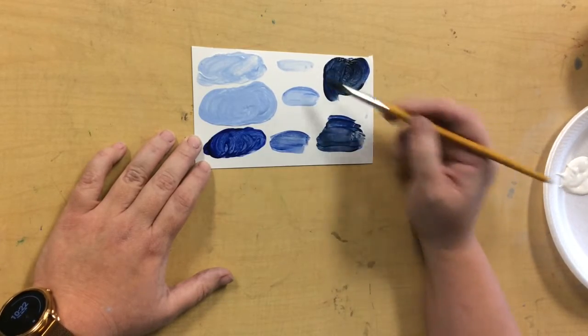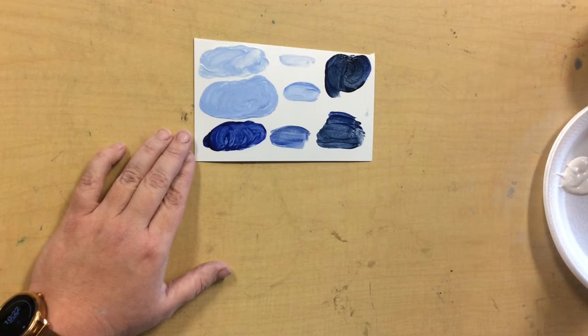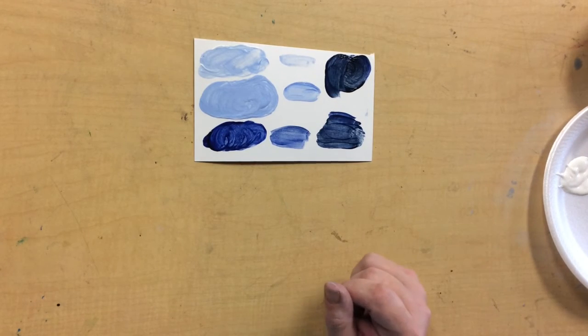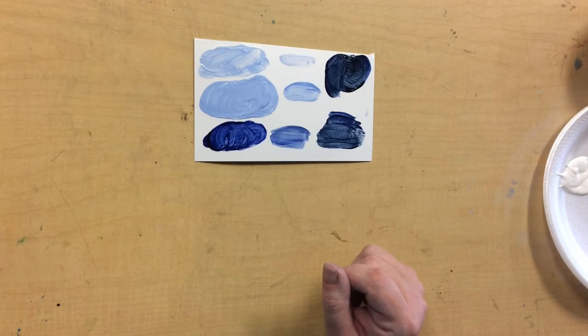So we've made two tints and two shades. Go ahead and I'll give you a couple minutes to practice making some tints and shades, and then I'll show you how to start sketching your picture.